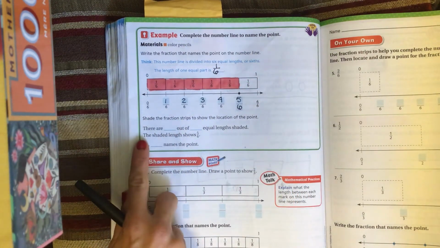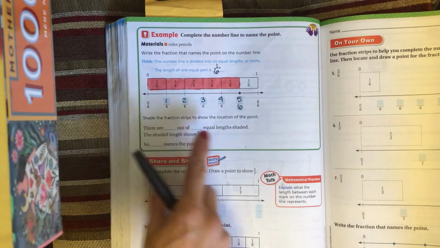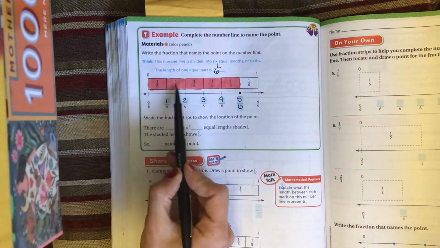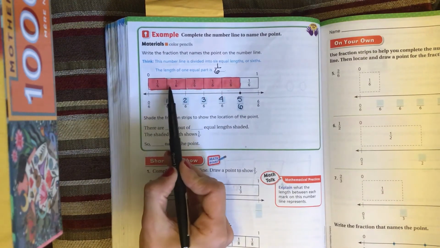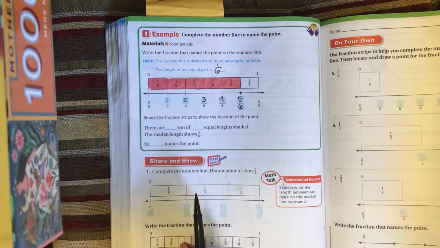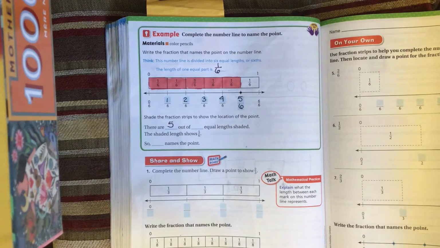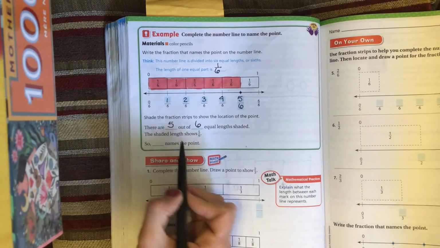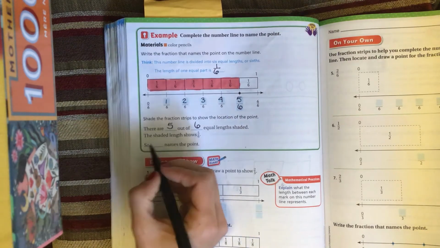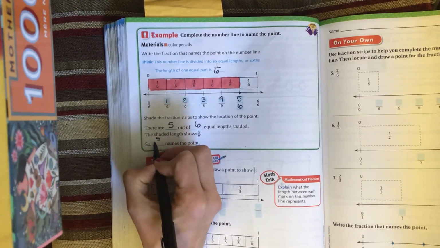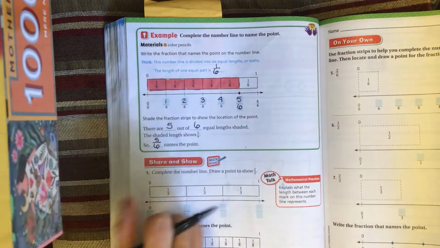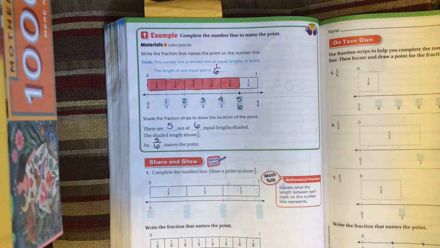Okay, so there are blank out of blank equal lengths shaded. So now that I have those labeled, how many of the pieces are actually shaded? Let's see. 1, 2, 3, 4, 5 of them. So there are 5 shaded out of 6 because there's 6 lengths total. I just figured out what my numerator and my denominator is. So my answer is 5/6 names the point. The point is drawn where 5 out of 6 pieces are shaded.